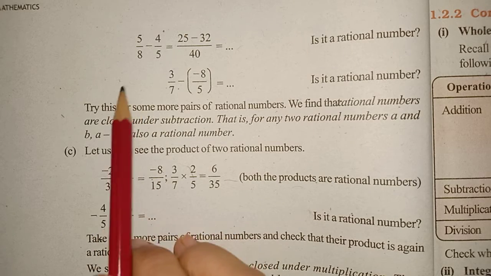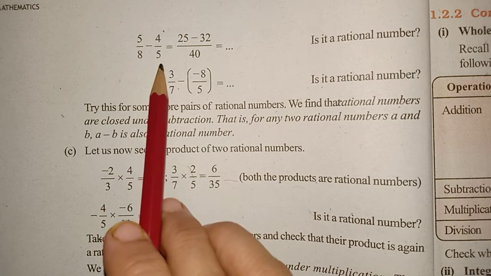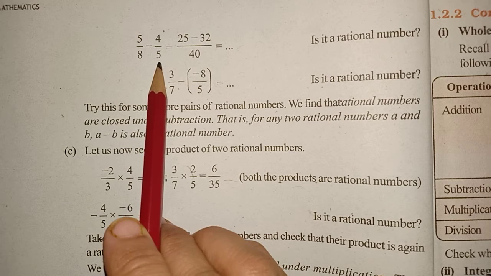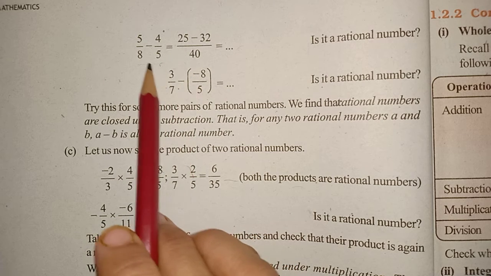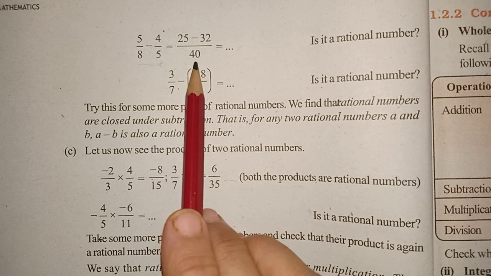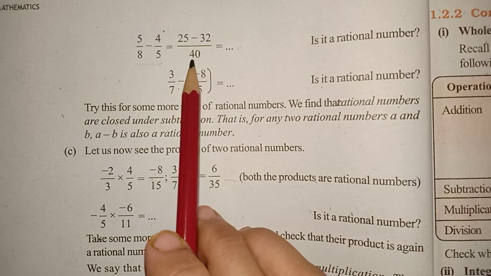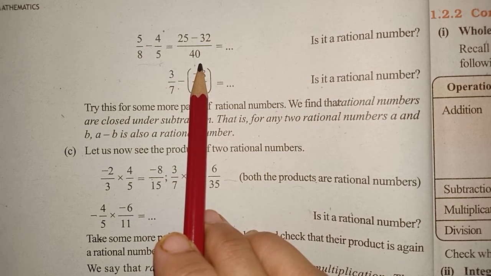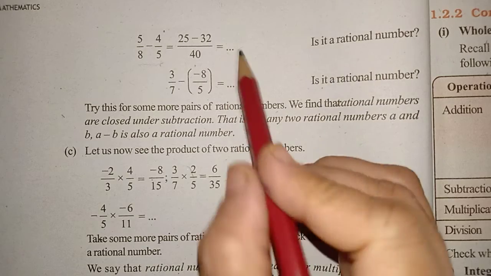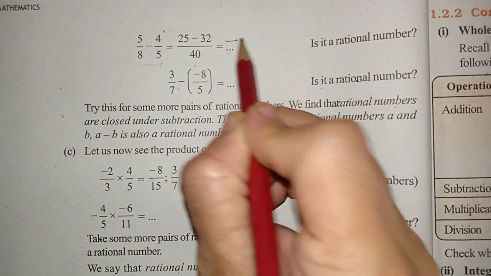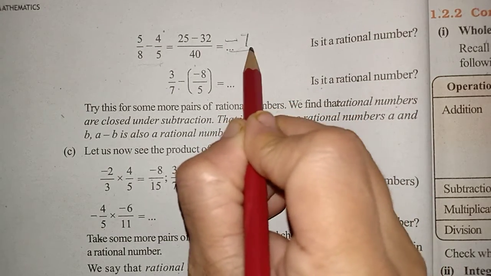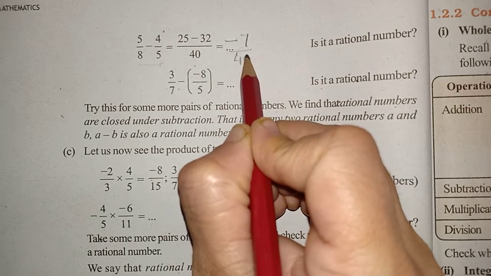The next is 5 upon 8 minus 4 upon 5. Let's solve this. The denominators are not same. So the LCM is 40. After making the numerator and denominator, we got the answer minus 7 upon 40, which is also a rational number.